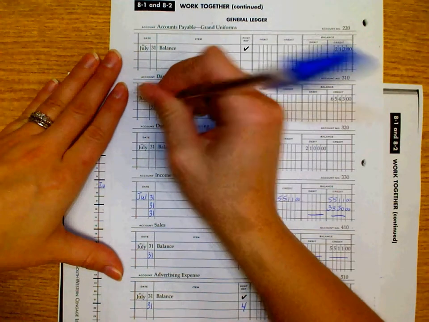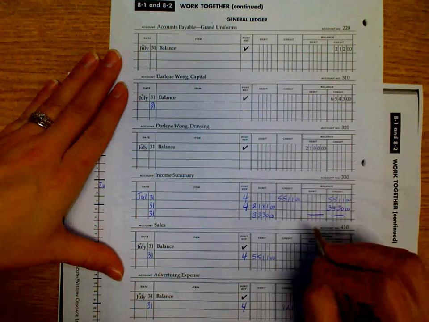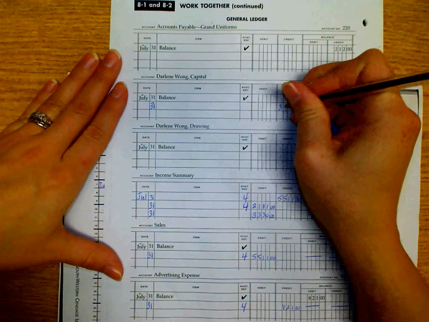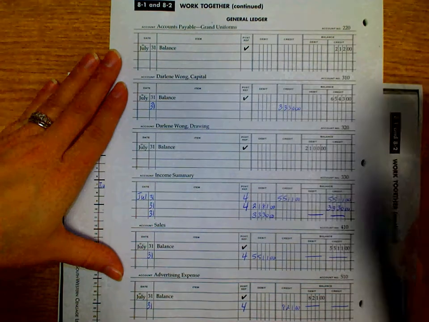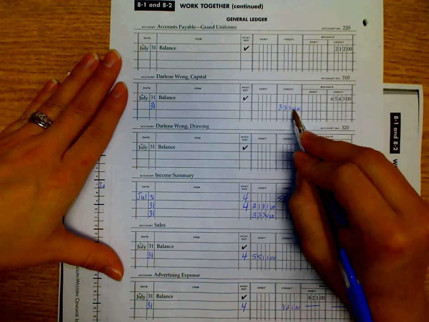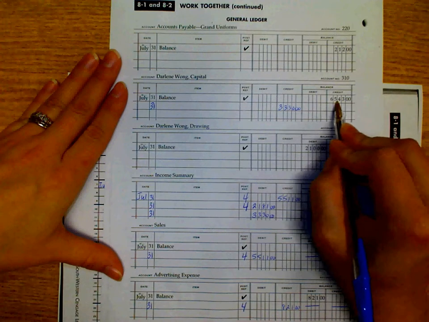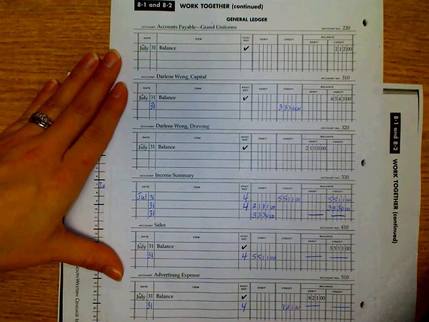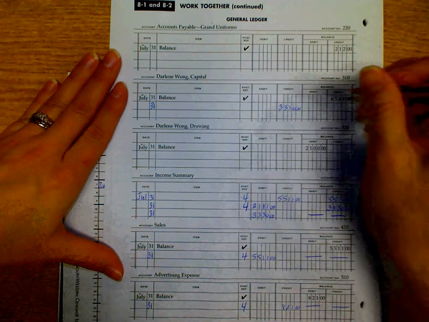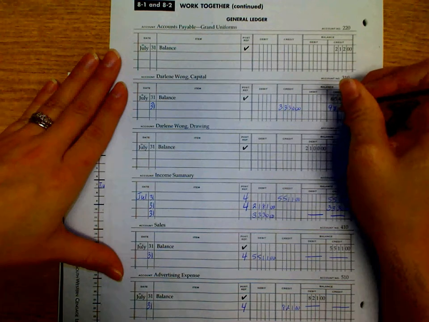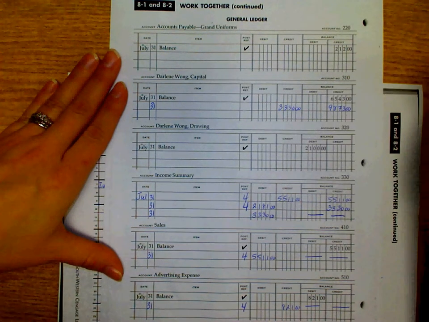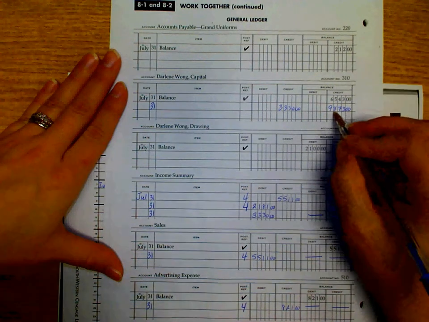So on the 31st, because we debited, we're going to credit 3,330. Because this is a credit and this is a credit balance, we're going to add the two. And so you should end up with 9,873. So 9,873.